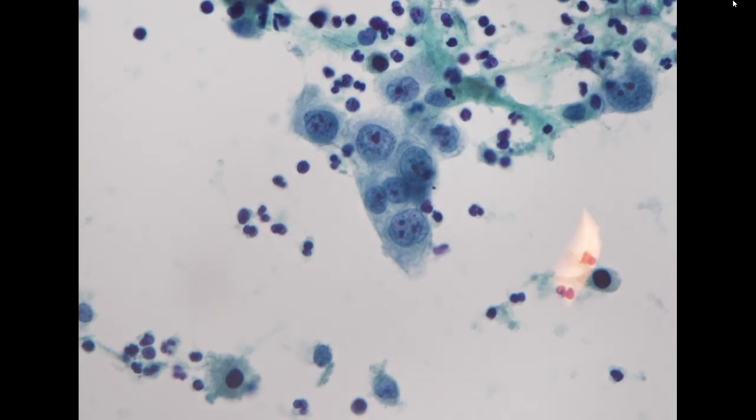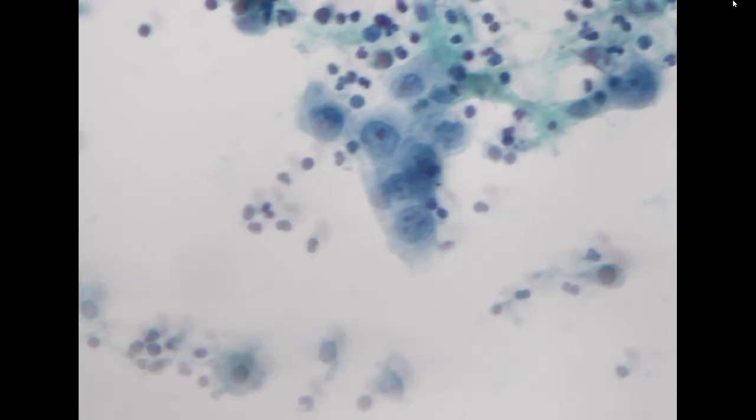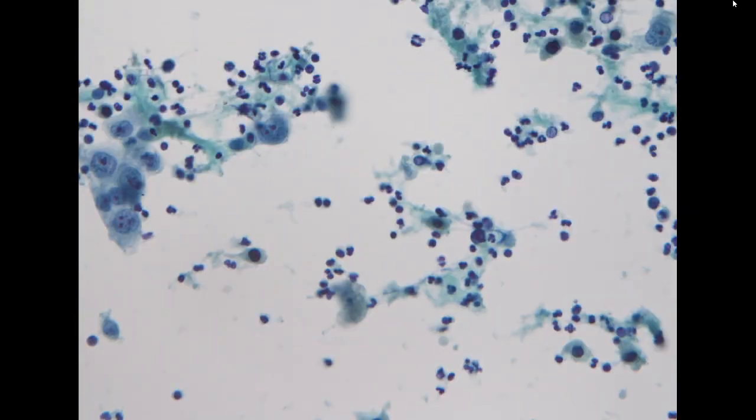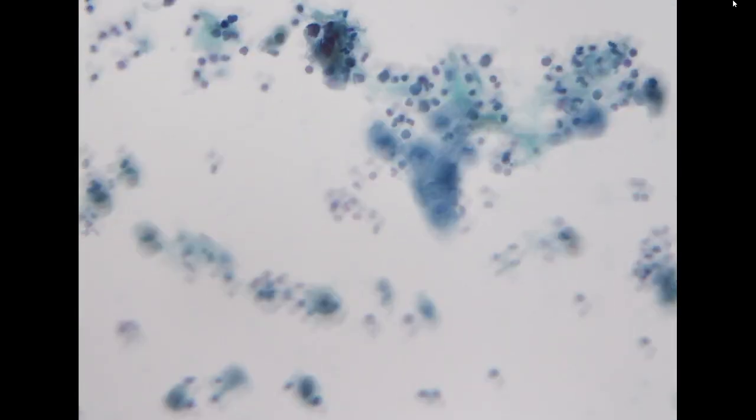So this is adenocarcinoma, and this is positive for recurrent adenocarcinoma. The morphology is very similar to the prior case, which is a new case, but this is a recurrence case.